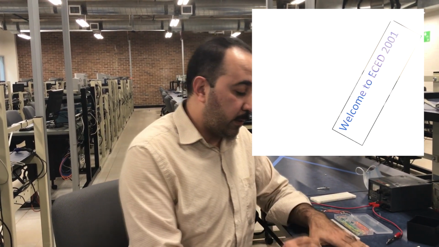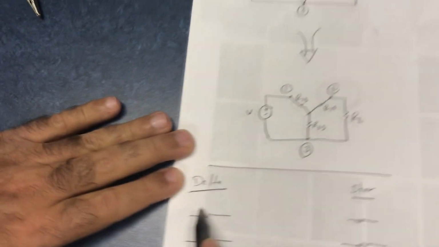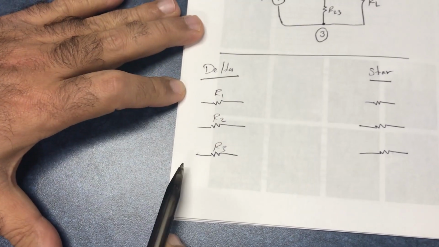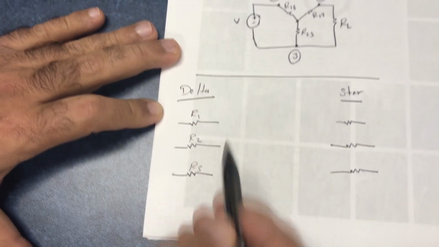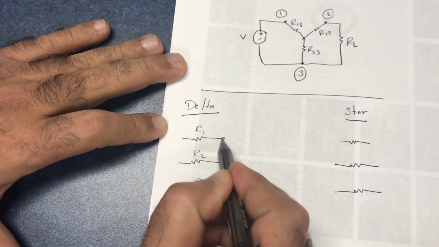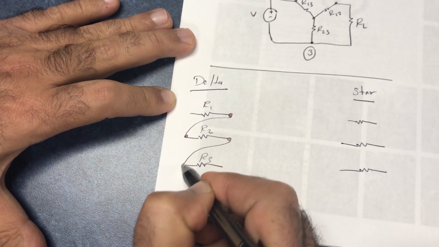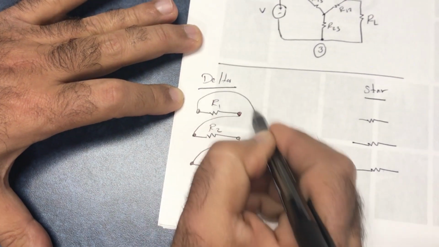Hi everyone. Today we are going to talk about delta and star connections. If you try to see here how to connect delta, if I have three different resistors, for example, R1, R2, and R3, how to connect this as delta? What am I going to do? I will connect this by this, and this by this, and then this by this.